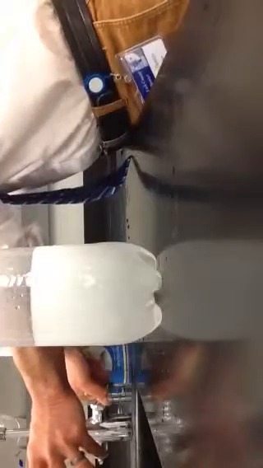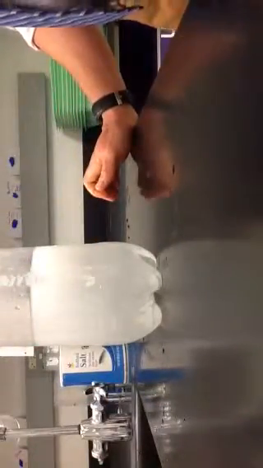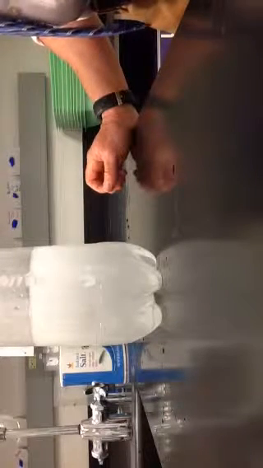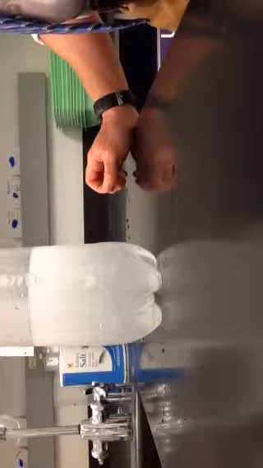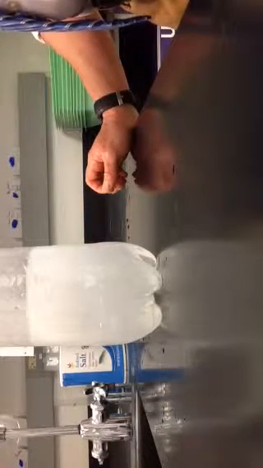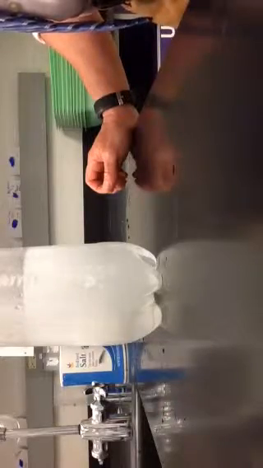So now what I need to do is, remember, before the egg sunk, and now the egg is floating. So I'm going to slightly adjust the density of the water by adding plain tap water. Pour in little bits at a time so that you don't go too far. Remember, what we're trying to do is get the egg to be suspended in between the two black lines.